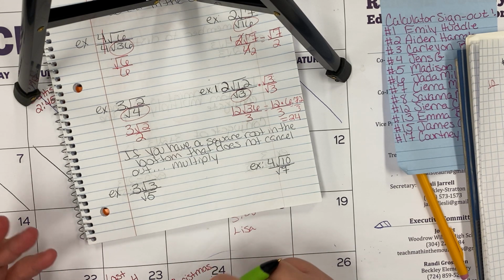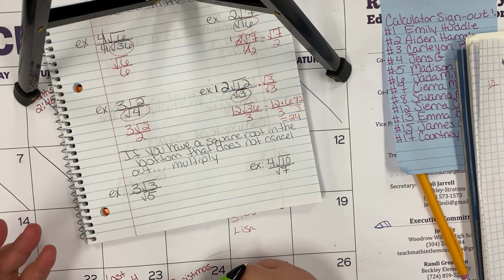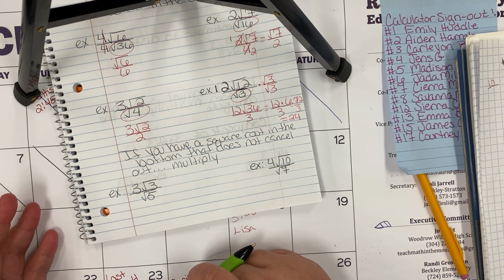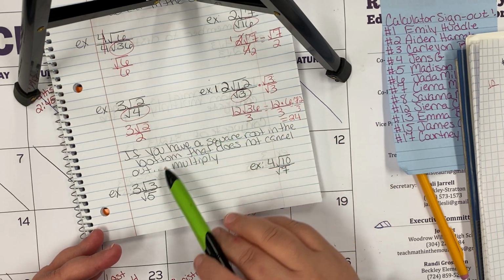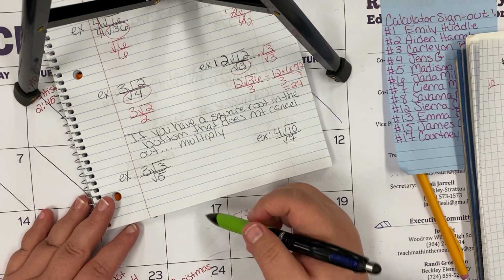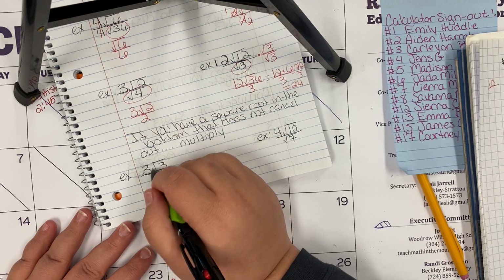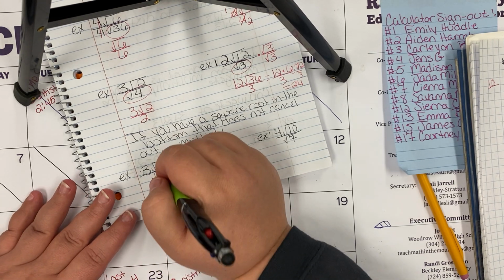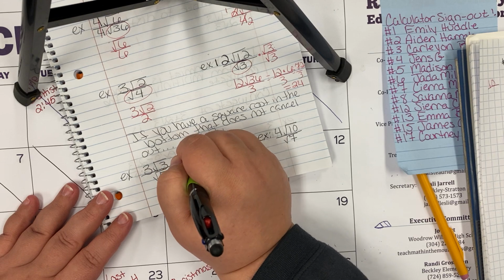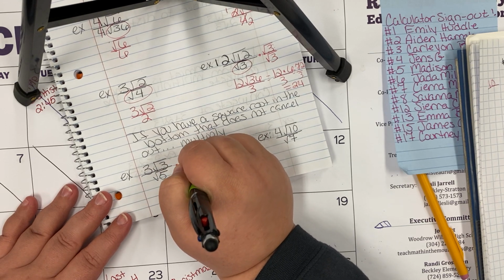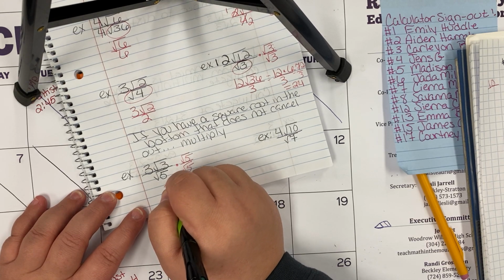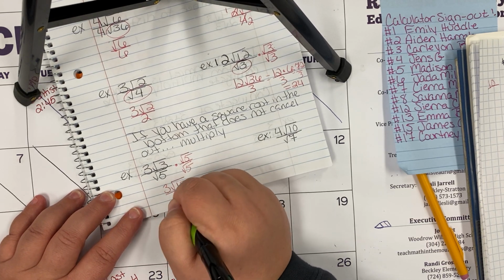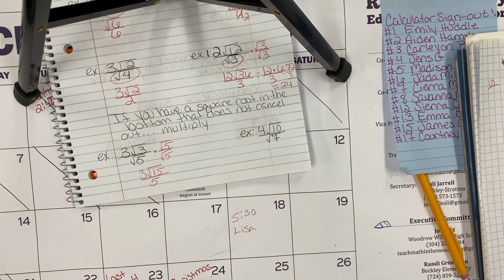If you have that square root in the bottom and it doesn't cancel out, then you need to multiply. So just like up here, we're going to have to do the same thing down here. So the square root of 5 doesn't cancel out with anything. I'm going to multiply by the square root of 5 over the square root of 5. This is going to give me 3 square roots of 15 over 5. And that's your final answer.